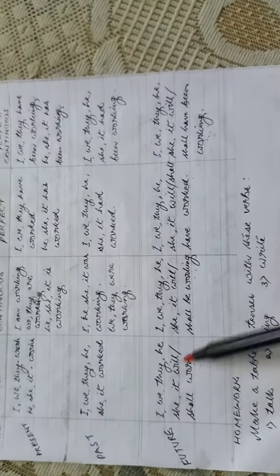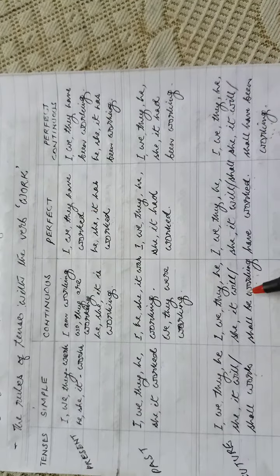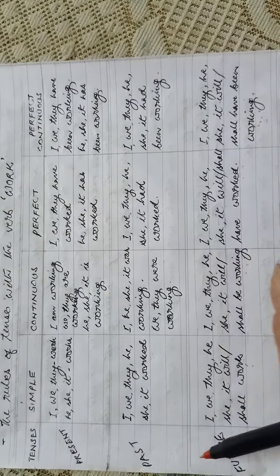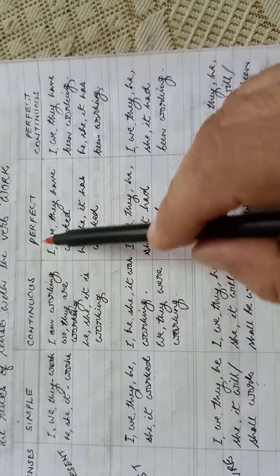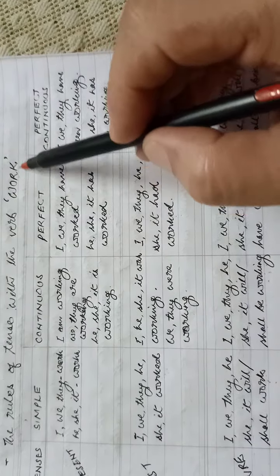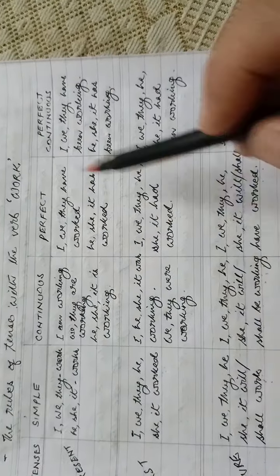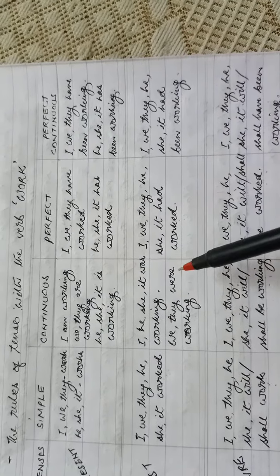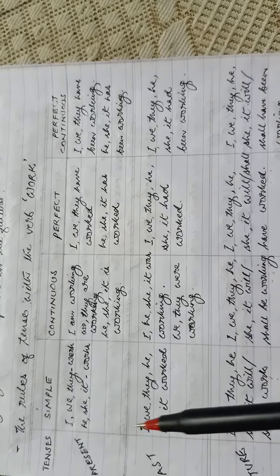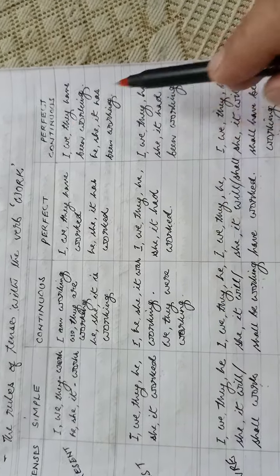So this is the table of tenses, right, where we have understood 3 different tenses in 4 different forms with the verb work. So this happens with a verb when we use it in the three different tenses in four forms, right? So it is very easy to understand tenses with the help of this table.